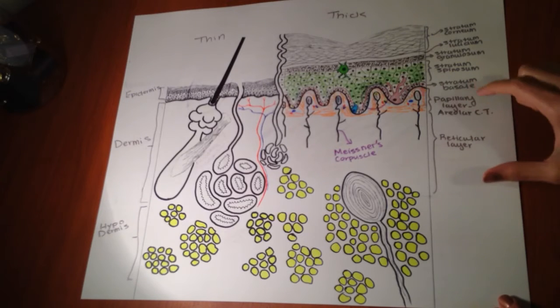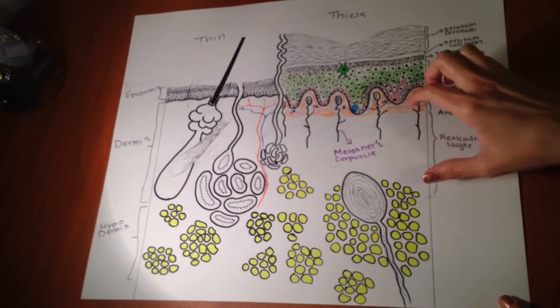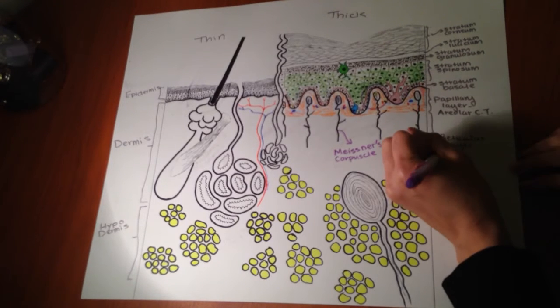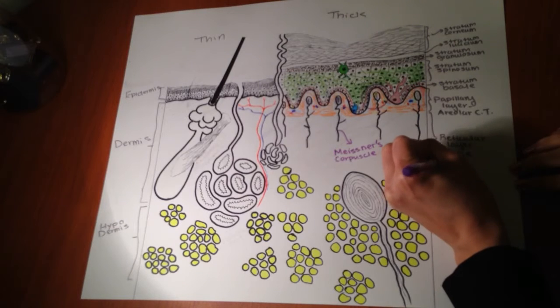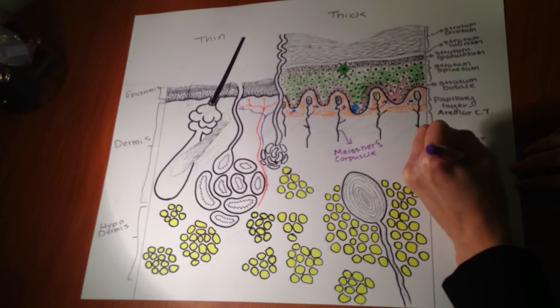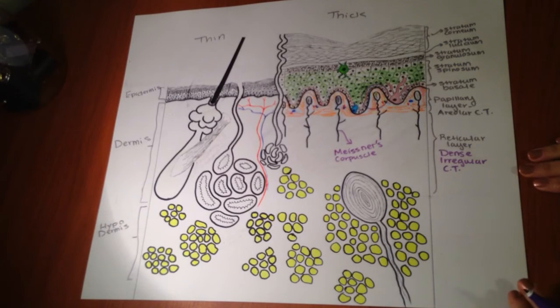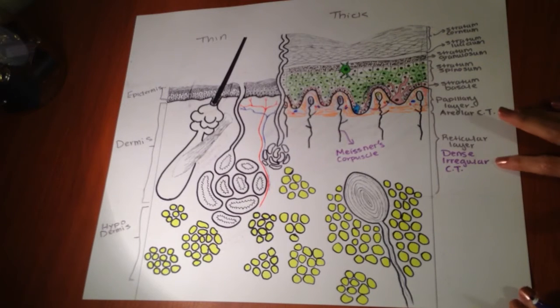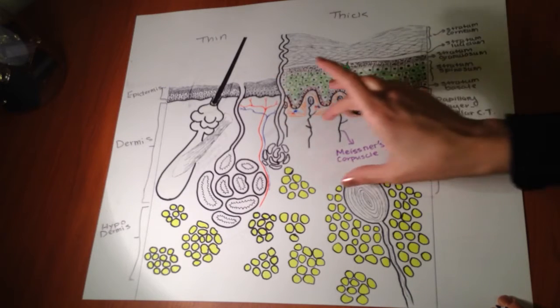Now, in the reticular layer of the dermis, you're going to have dense irregular connective tissue. Remember, dense irregular connective tissue is good for pull from multiple directions, and that's what you're going to find here in this layer.